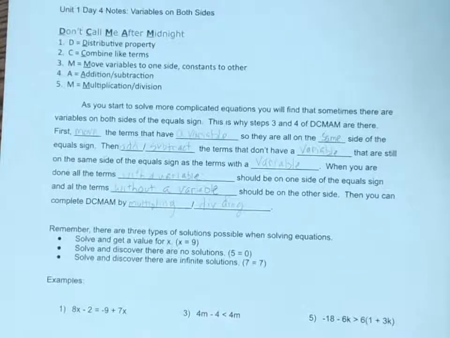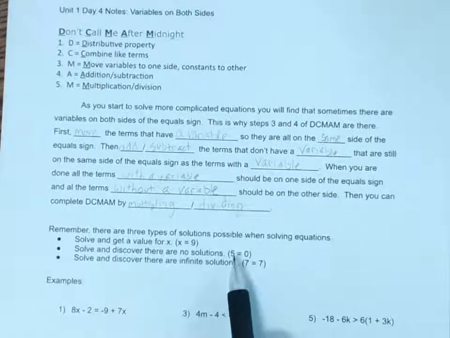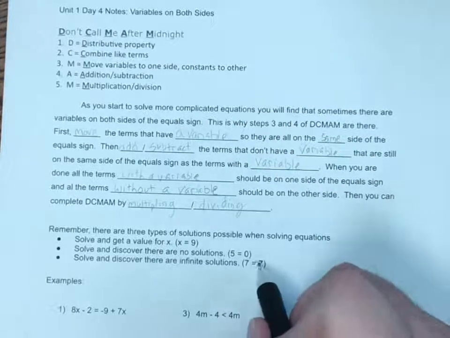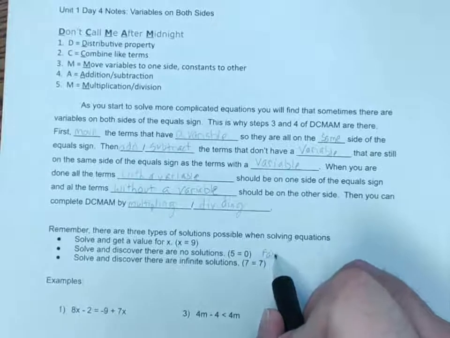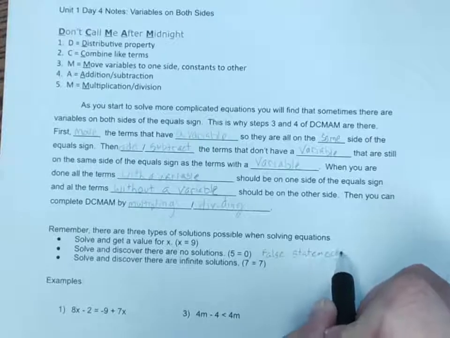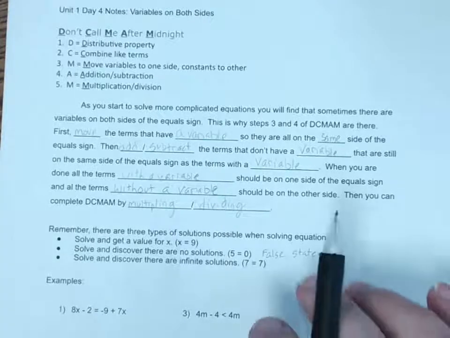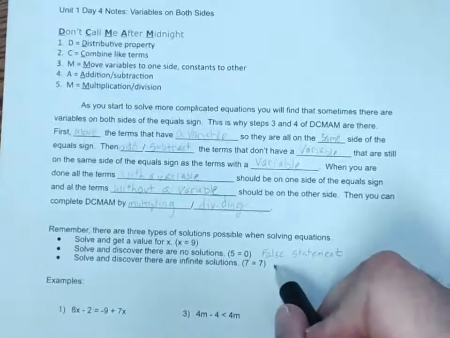Also, keep in mind that there are 3 types of solutions that are possible when solving equations. You can either solve and just get a straight up value for x. You can solve and you discover that there are absolutely no solutions. That's when you get 2 things that are not equal. This is a false statement. And sometimes you solve and discover there's infinite solutions. That's when you solve and you get 2 things that are equal, but neither is a variable, right? This is called a true statement.